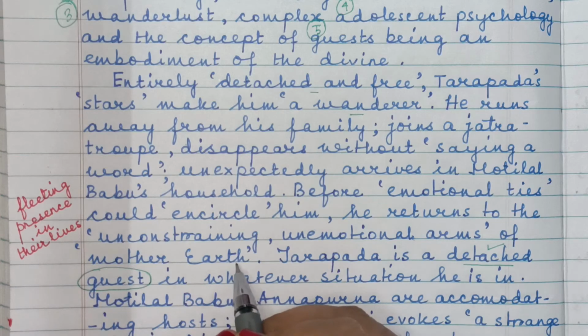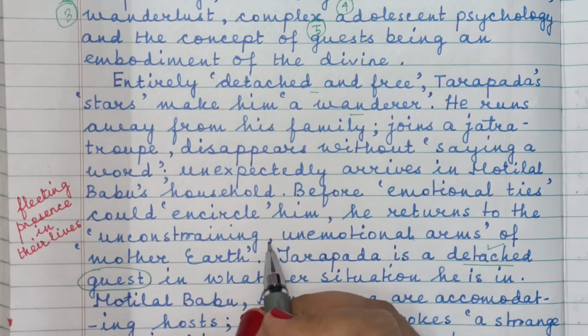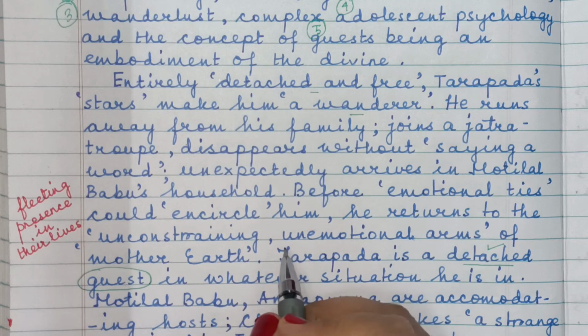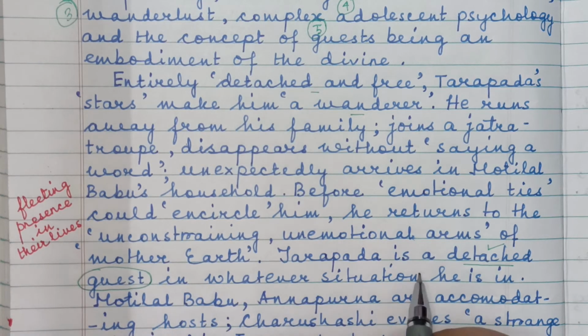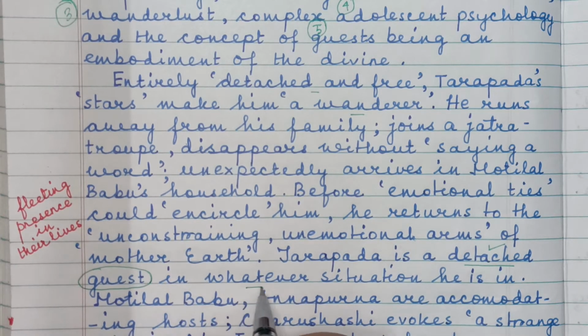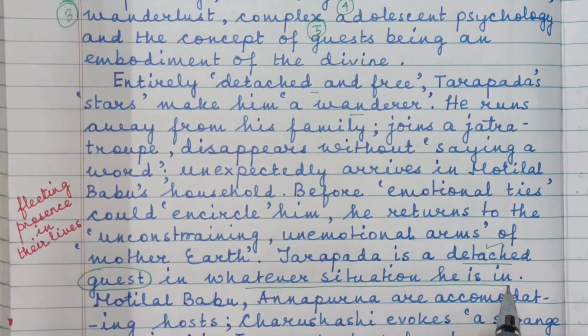Girls and boys, I have highlighted a lot of important quotations in my answers. So, just observe and frame your own answers from these reference materials. Tarapodo is a detached guest in whatever situation he is in.